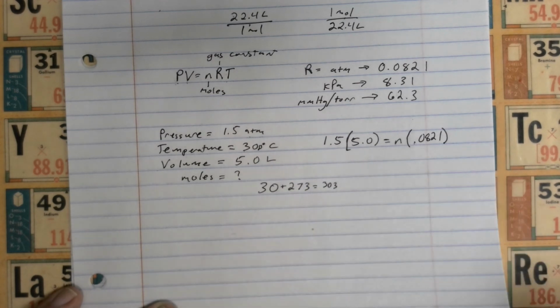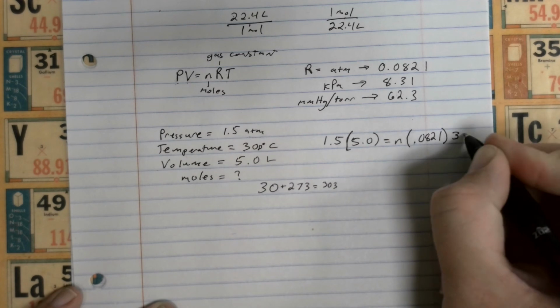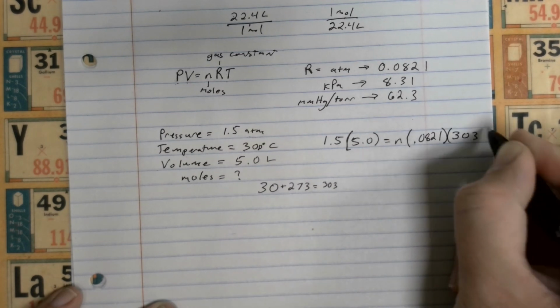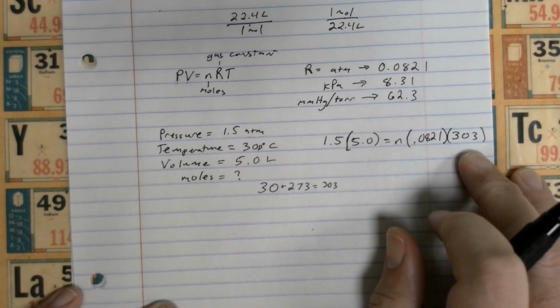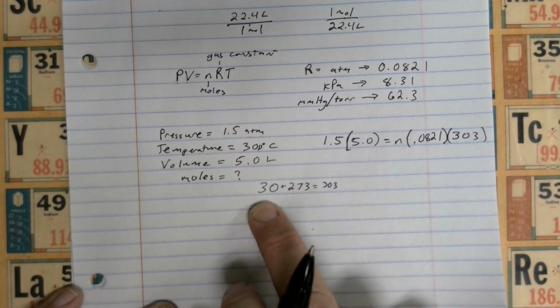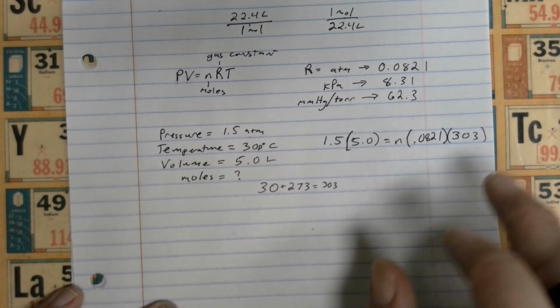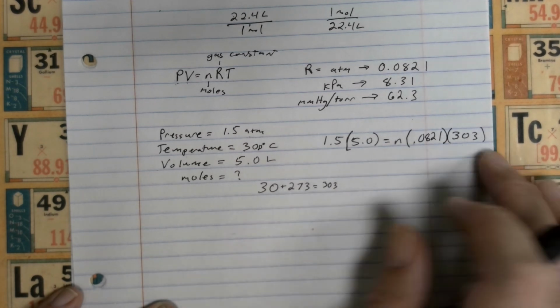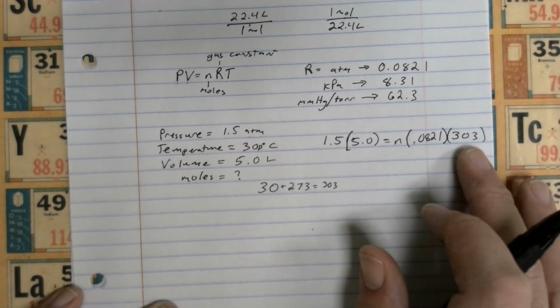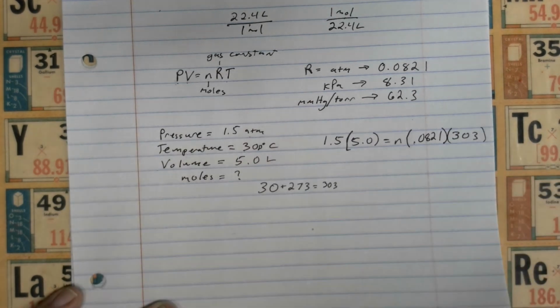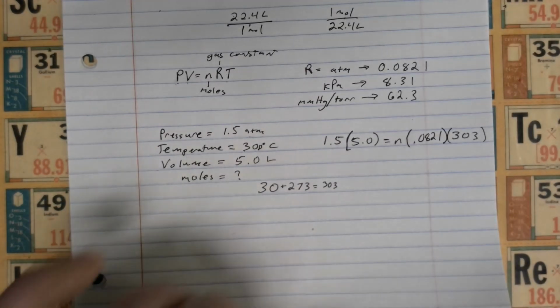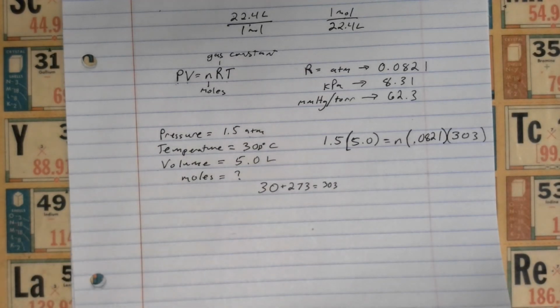That gives me 303, so that's my temperature in Kelvin. I just did 30 plus 273. Whenever you're using the PV equals nRT formula, the temperature has to be in Kelvin. Now it's a pretty simple algebra equation. Just solve for N.